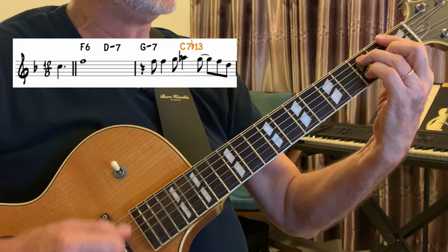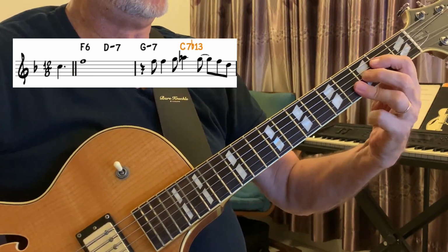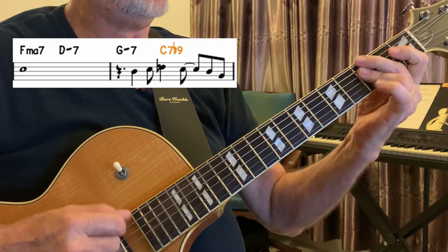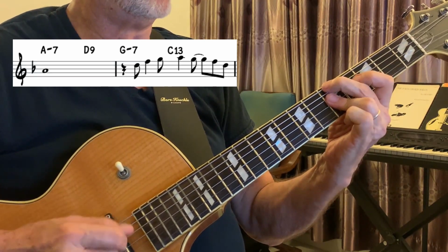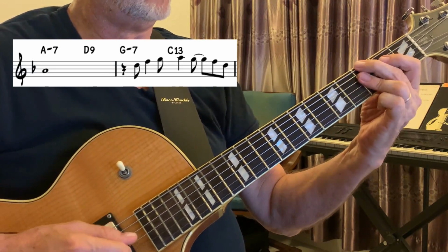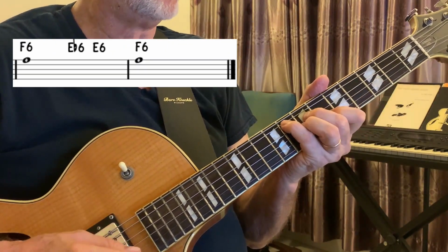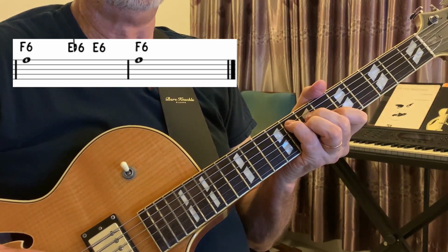Sometimes the melody will dictate that. Ultimately, it comes down to what you think sounds best.